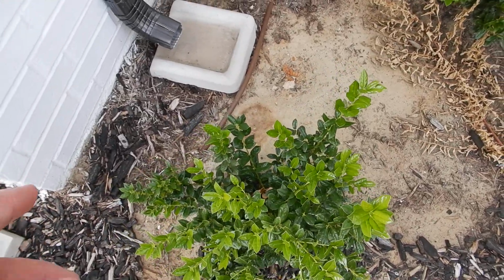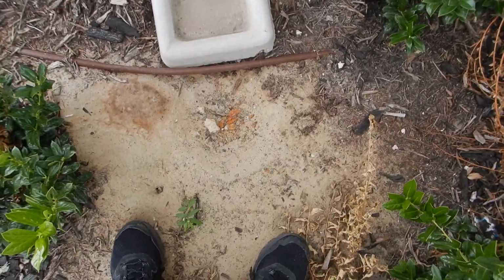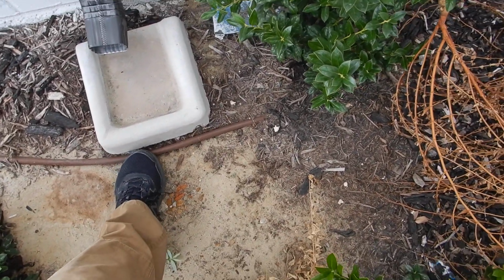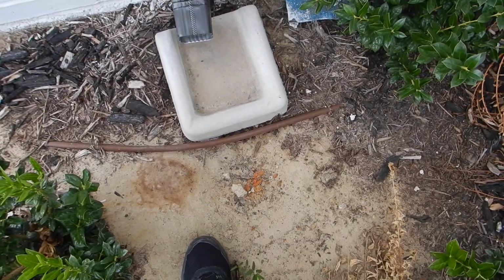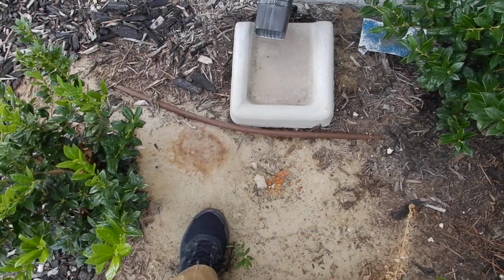Exposed lawn sprinkler drip lines are permitted so long as they're fastened within 12 inches.